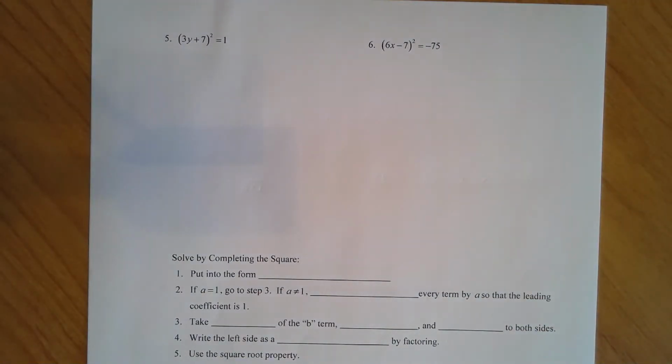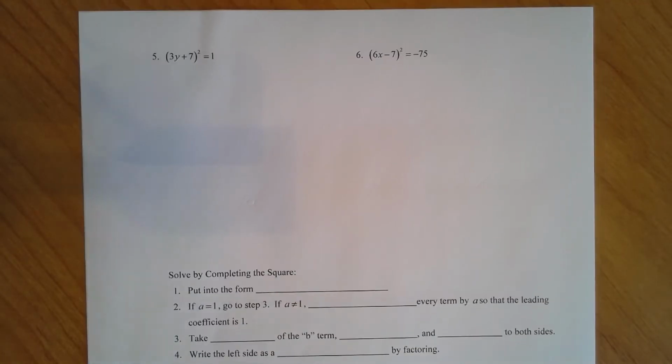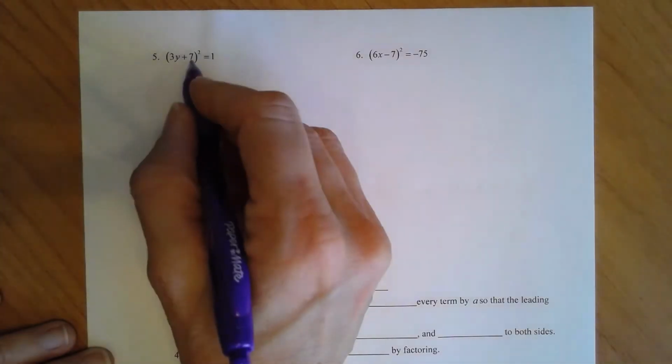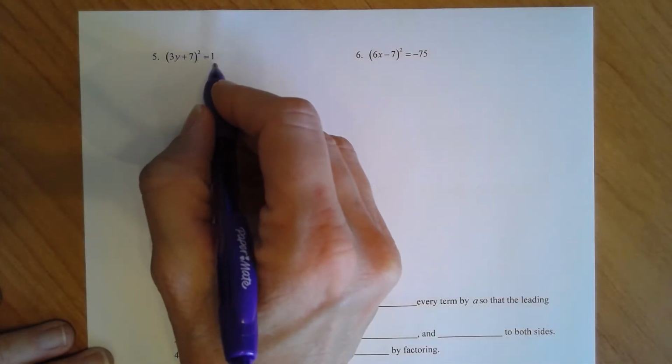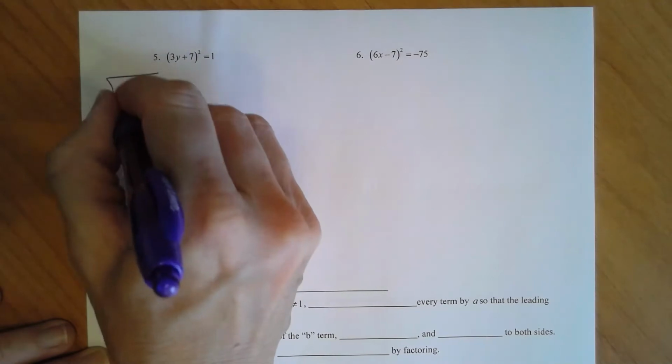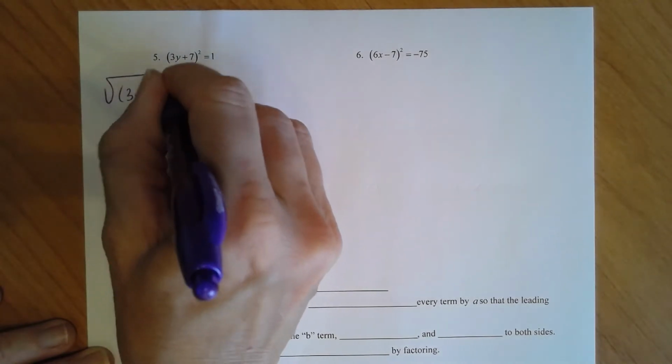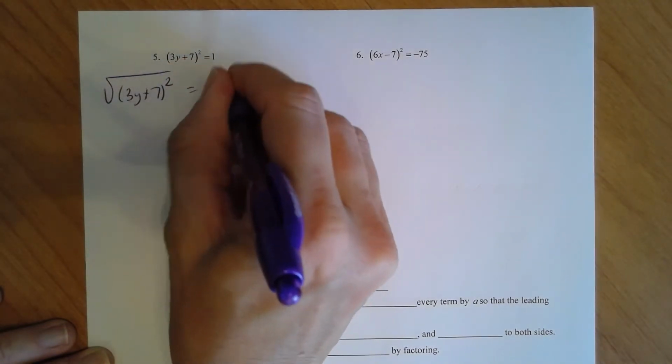So on number 5, you would have an old way to do this problem, and you would have a new way to do this problem. The old way would be to multiply all that out, bring over the 1 by subtraction, combine like terms, and try and factor and so forth. But it might not be factorable. So does this follow the square root property? Well, you have some quantity squared equaling a constant. So it does follow that property where we could just take the square root of both sides, not forgetting plus or minus.